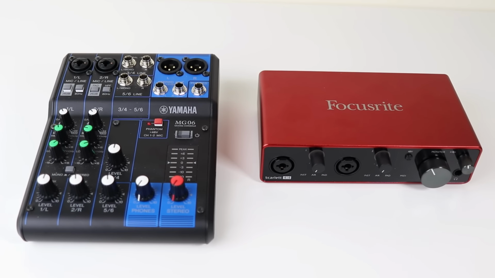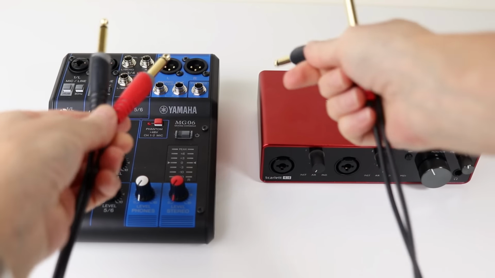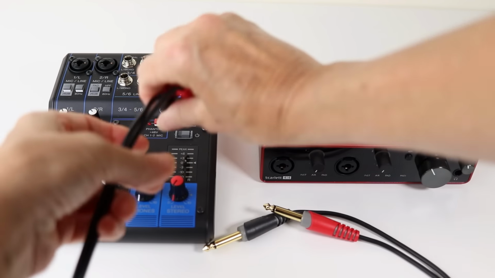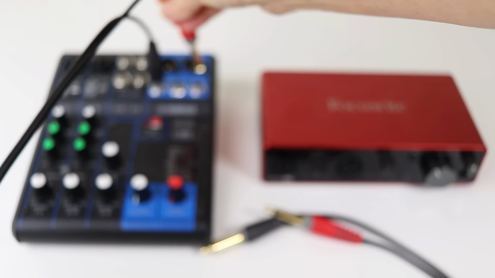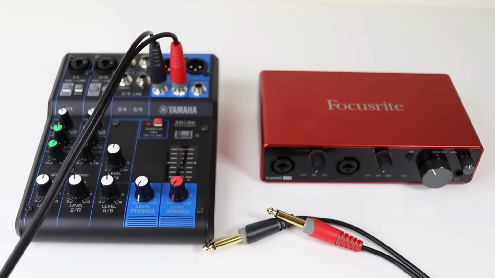These particular mixers are not USB mixers, so they do not connect directly to your computer or mobile device in any way. They have no built-in interface. So to record on your computer, you have to combine them with an audio interface. That's quite simple. You just take the left and right outputs from the mixer, connect them to the left and right line inputs on your audio interface. Then you can record the output of the mixer in your recording software.